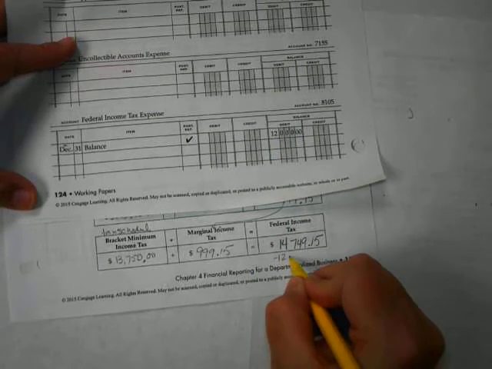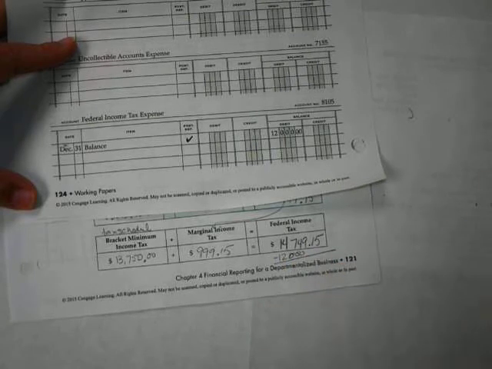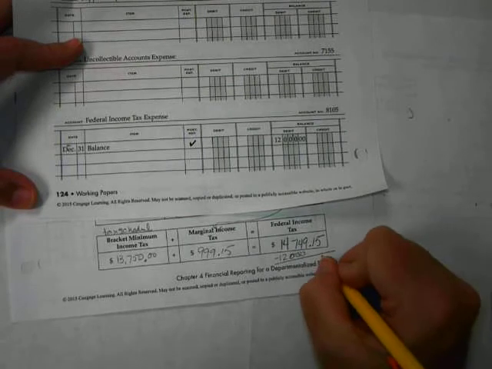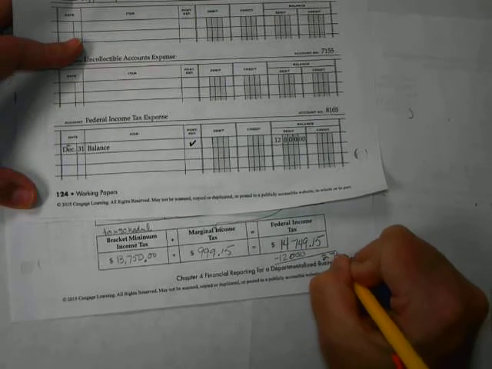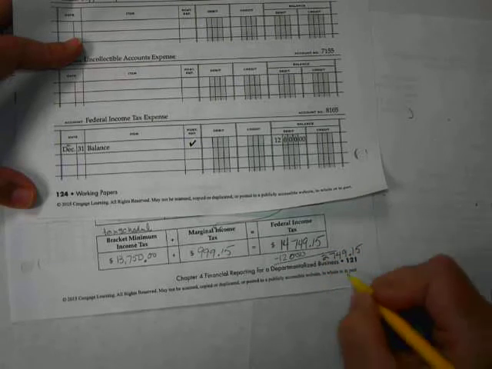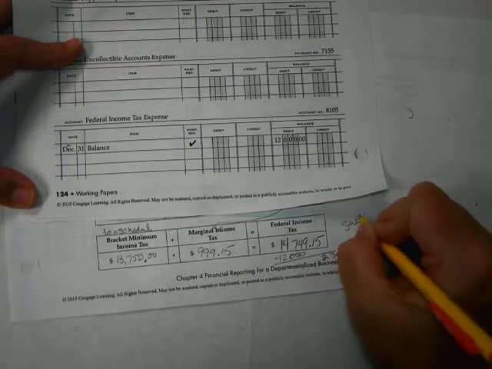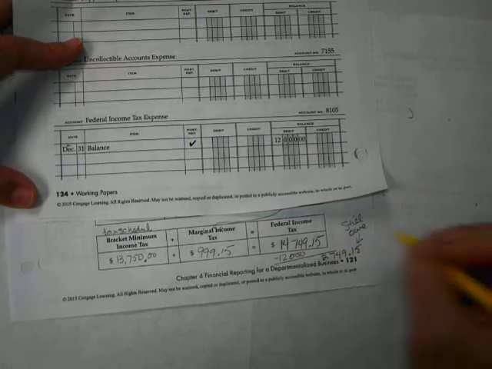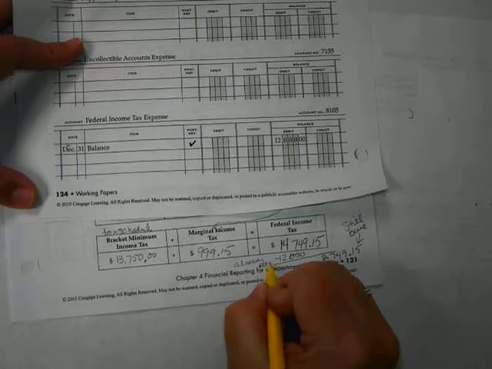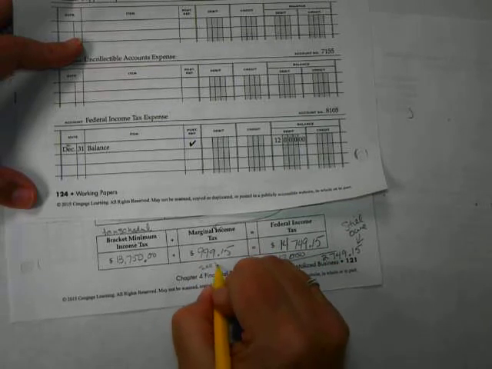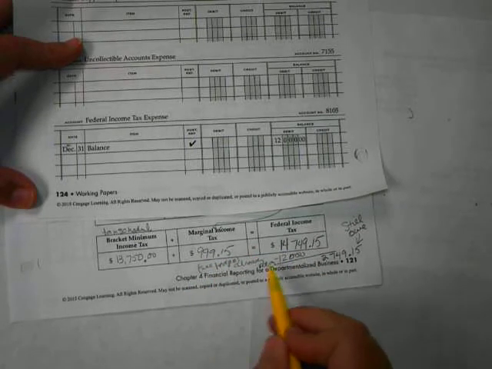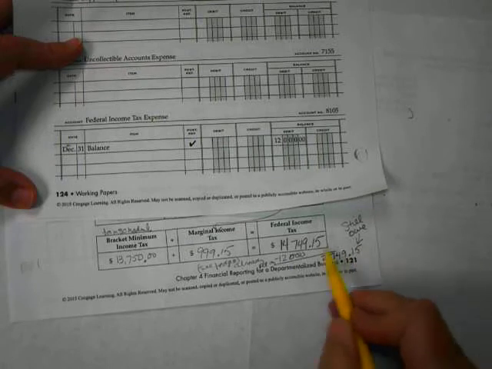So minus the $12,000 means that we still owe $2,749.15. Okay, still owe right here. This was already paid. See ledger. This is all kind of backwards, sorry. Okay, we already paid this because we can see it in our ledger. So this is how much we still owe. So this is still payable.